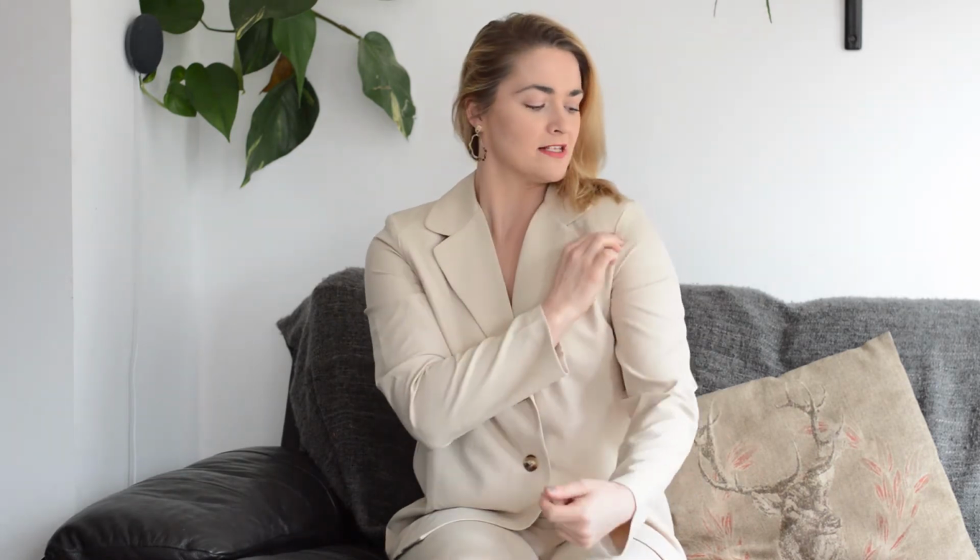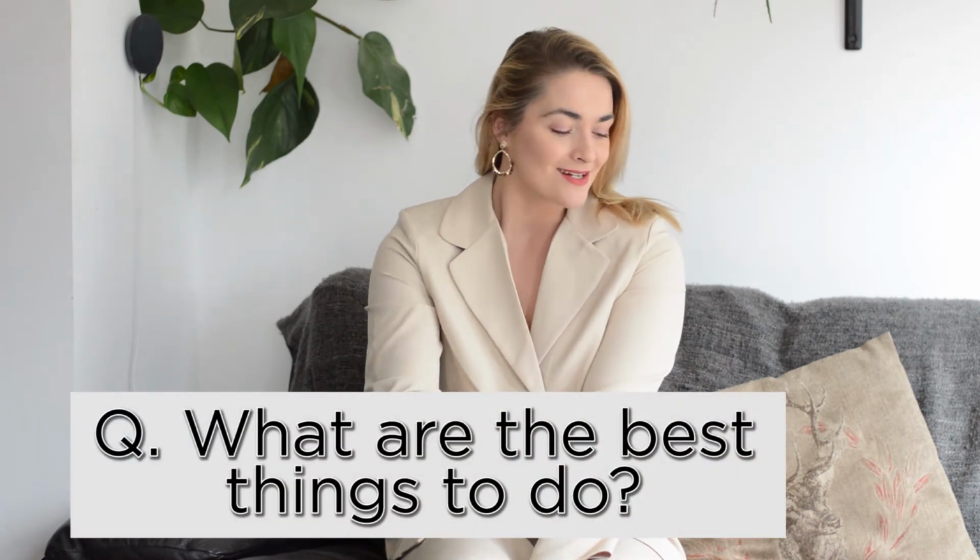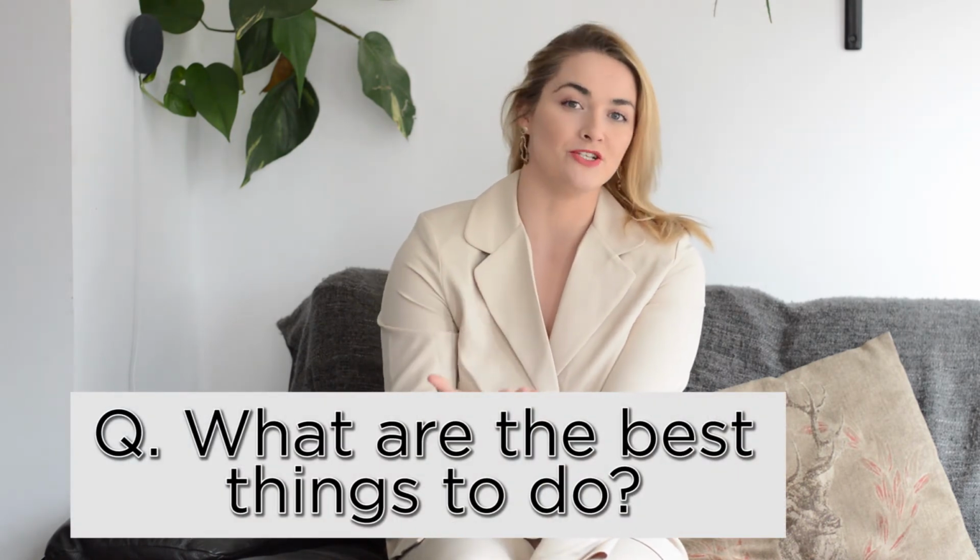You're thinking, okay, this person's got pain here, but actually when we palpate up into the neck and down into the bicep, around the side of the arm, all of that is incredibly tender and tight. And if this is all tight, of course it's going to be impacting pain around the front of the shoulder. And then the final question that someone's asked is: what are the best things to do to treat subacromial impingement?